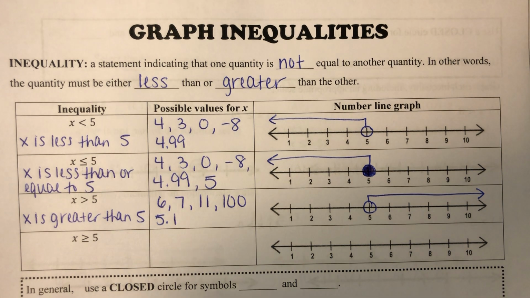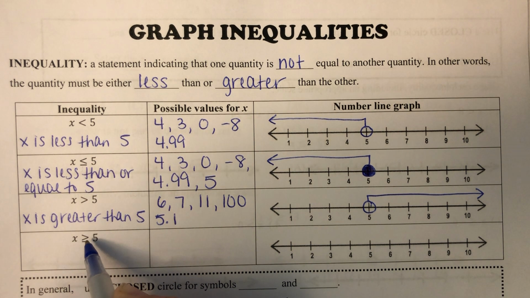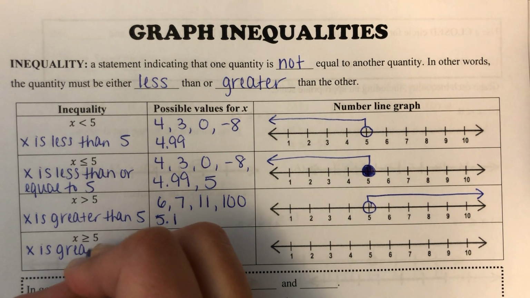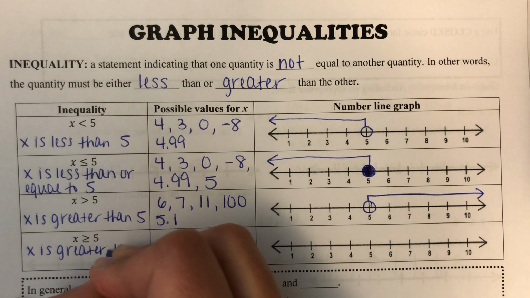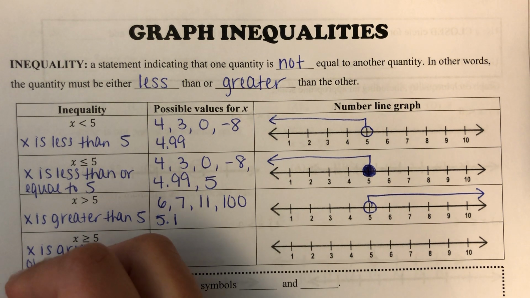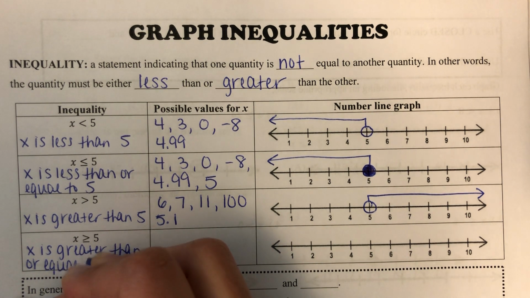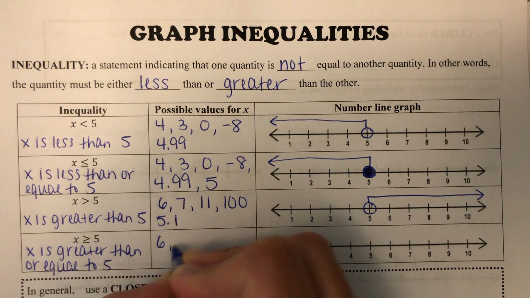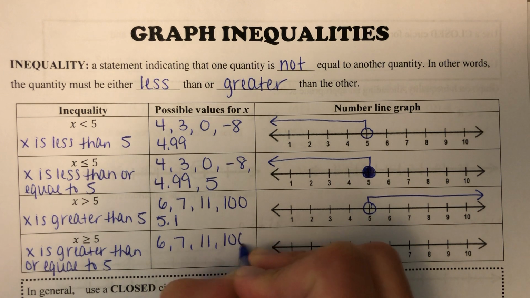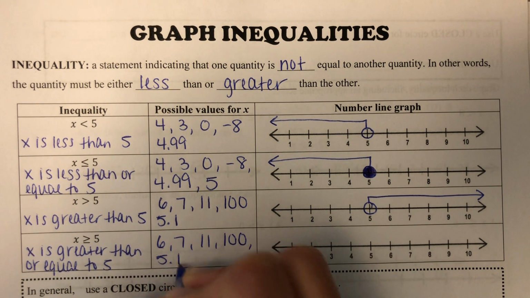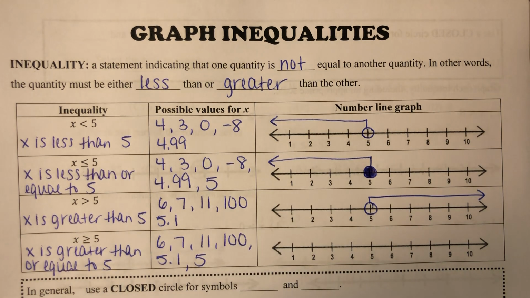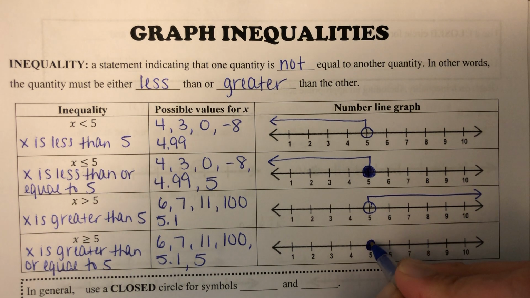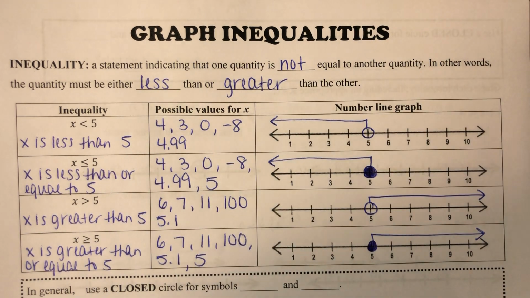All right, last one in this set. Now it has that line underneath, which is that equal to. So X is greater than or equal to 5. Again, because it's greater than, we'll grab all these same numbers as examples. But now, because I can be equal to 5, 5 gets to go on that list. So the only difference is I color in that circle on the 5 to include it, but the numbers bigger than it are still to the right.